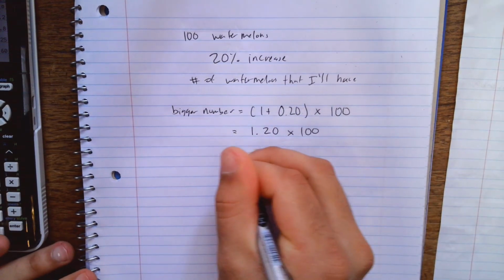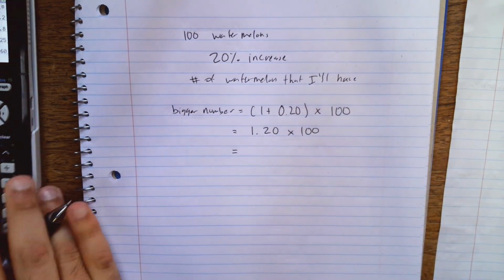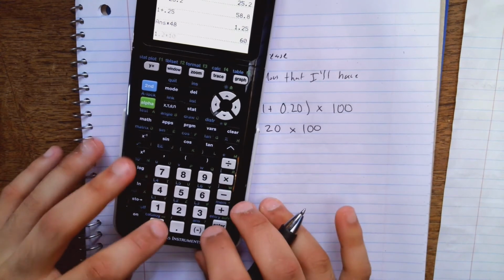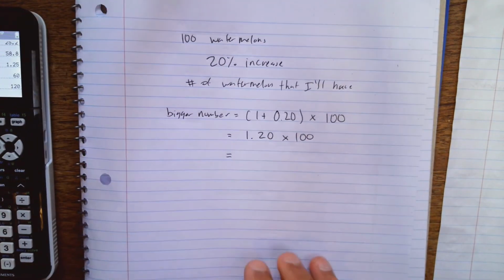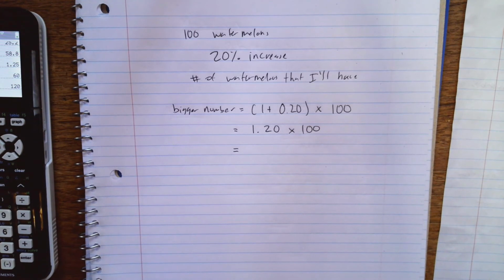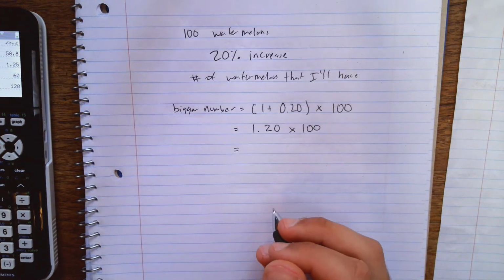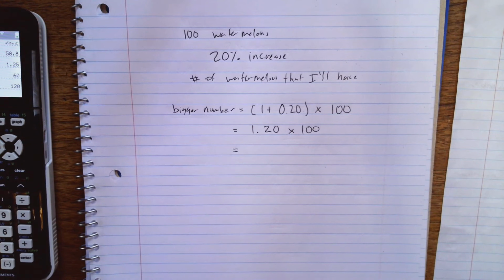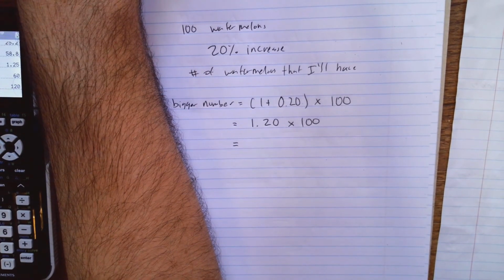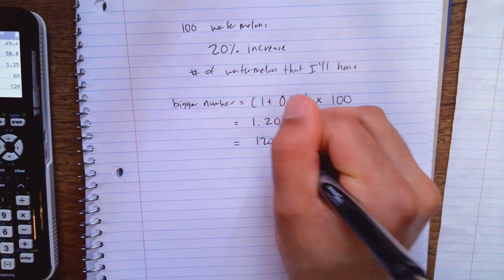Okay, so let's go ahead and plug this into our calculator. 1.2 times 100, and let me know when you get an answer. Good. So 120 watermelons.